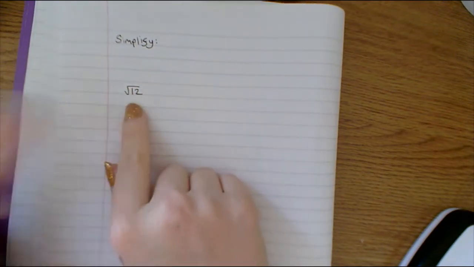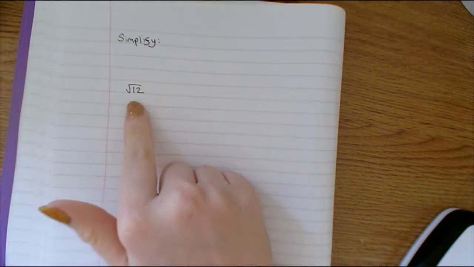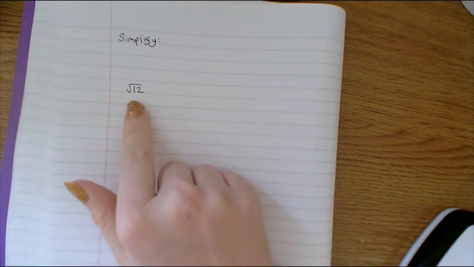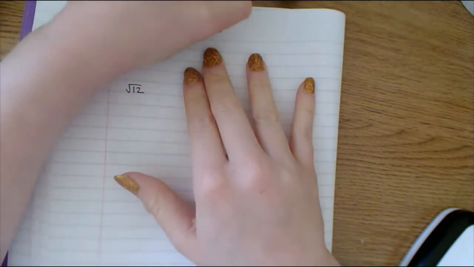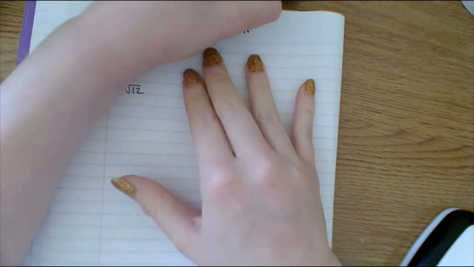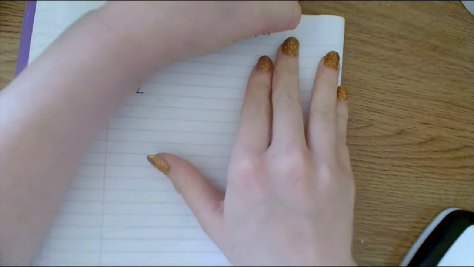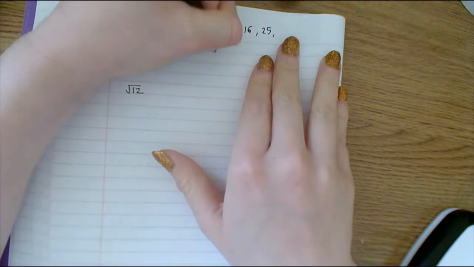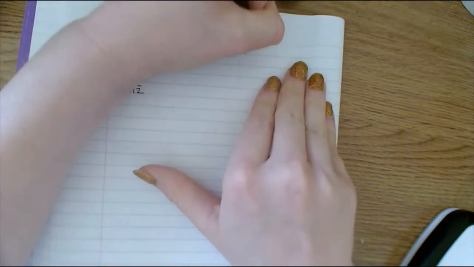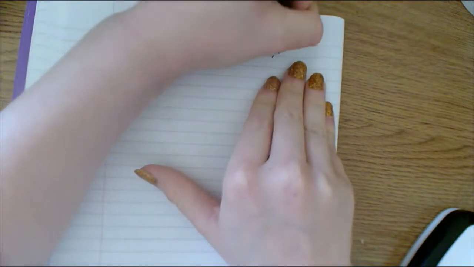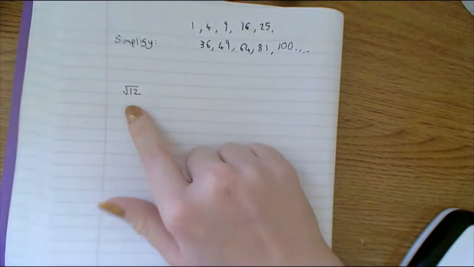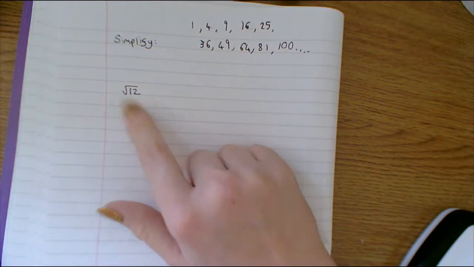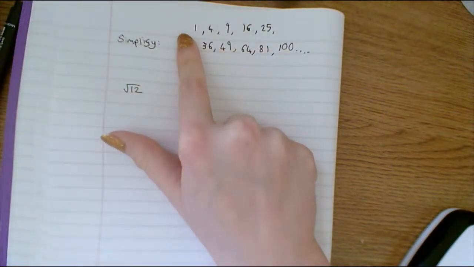So here we've got a surd, we've got root 12. We need to simplify it. Now to simplify a surd, you look for a factor that is a square number. So your square numbers are 1, 4, 9, 16, 25, 36, 49, 64, 81, 100, etc. So we look for a factor of 12 that is also a square number. We ignore 1 just because 1 isn't useful to us.